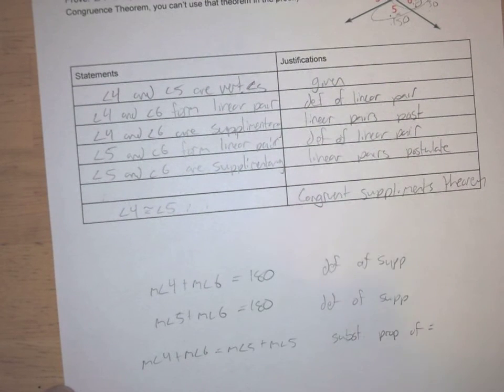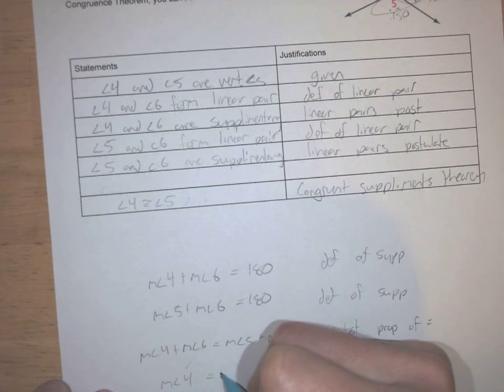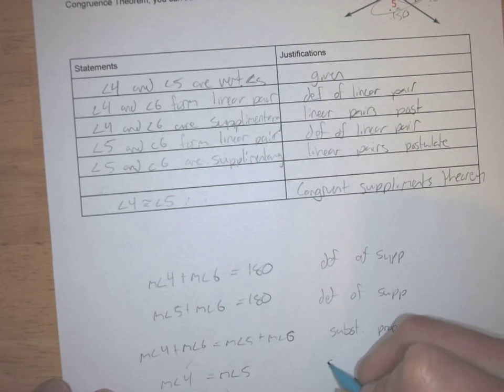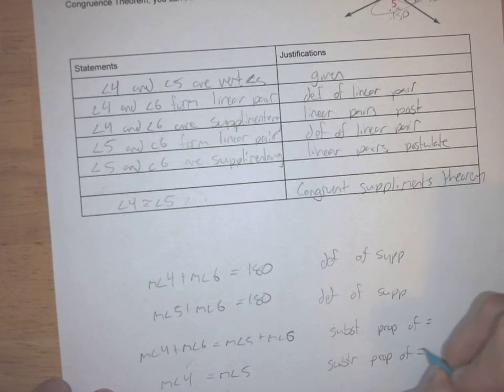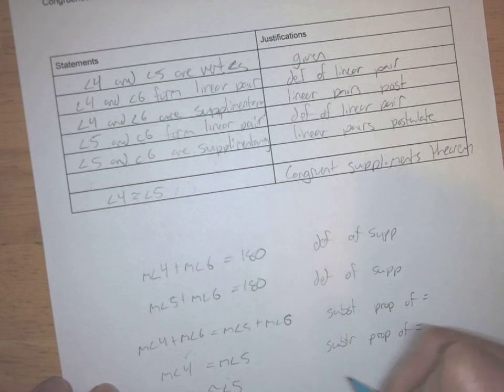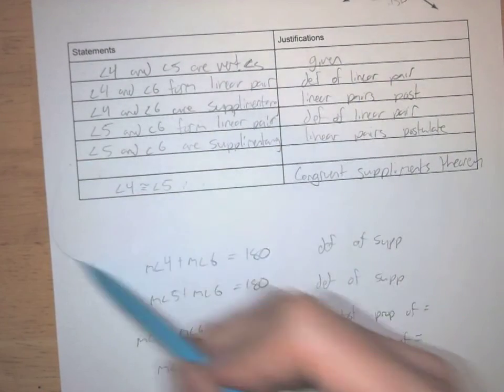And then you could subtract, oops, sorry, this is a 6. And you could subtract 6 from both sides using the subtraction property of equality. And then you could say that they're congruent by the definition of congruence. So you could basically jump from here to here.